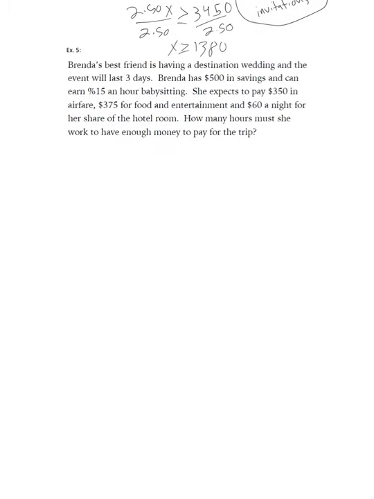Number 5, Brenda's best friend is having a destination wedding, and the event will last 3 days. Brenda has $500 in savings and can earn, this should say $15 an hour babysitting. She expects to pay $350 in airfare, $375 for food and entertainment, and $60 a night for her share of the hotel room. So how many hours must she work to have enough money to pay for the trip? Once again, here they're asking for how many hours. So they're talking about her babysitting hours. So we're going to represent that value with our variable x.